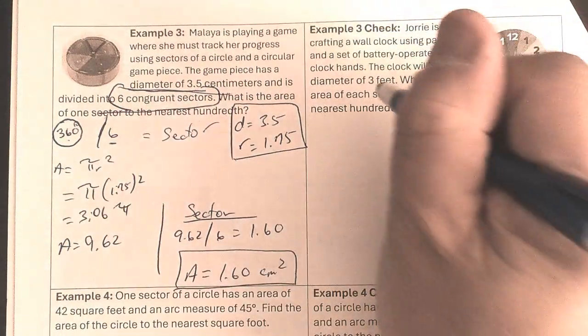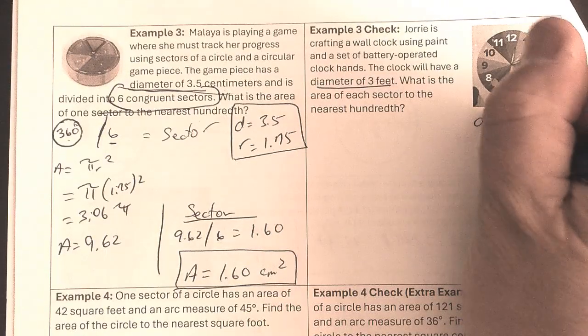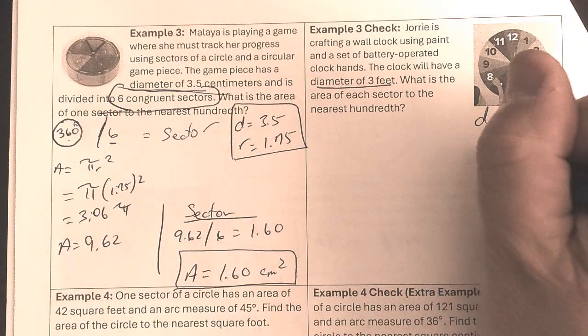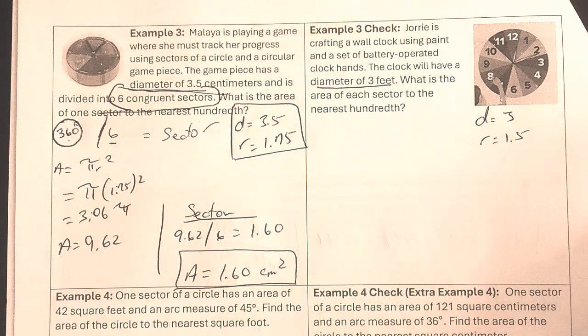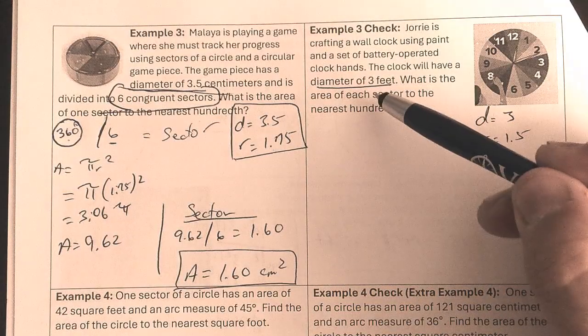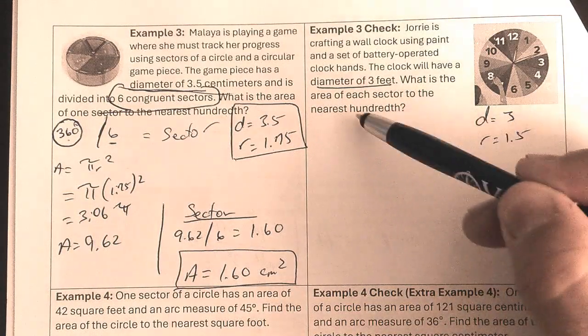So he's painting the clock. The diameter's 3. I'm going to help you out. Diameter's 3. What's the radius? Half of that? 1.5. Easy stuff. What is the area of each sector to the nearest hundredth?